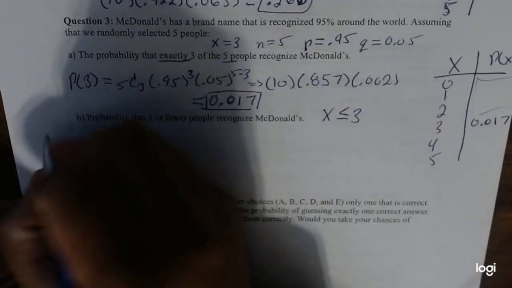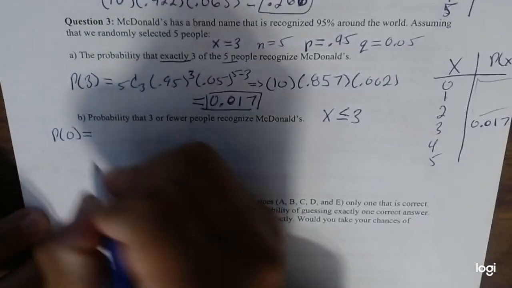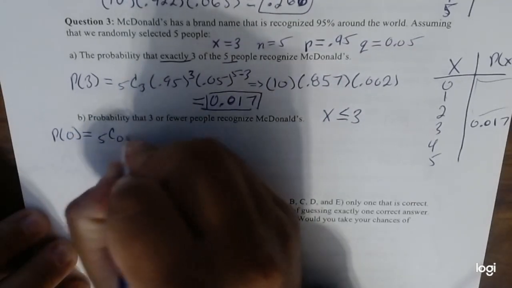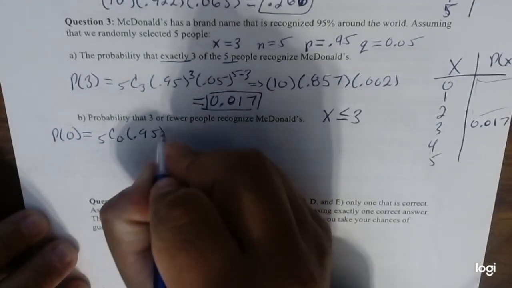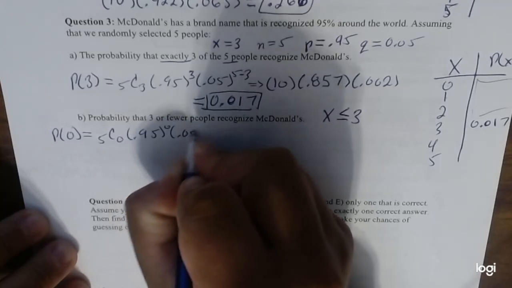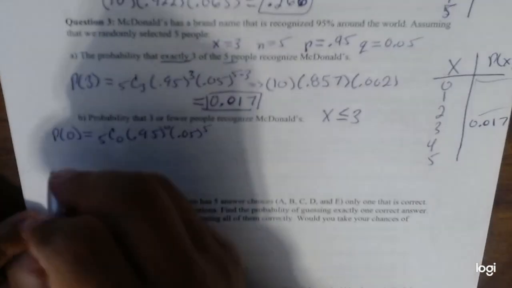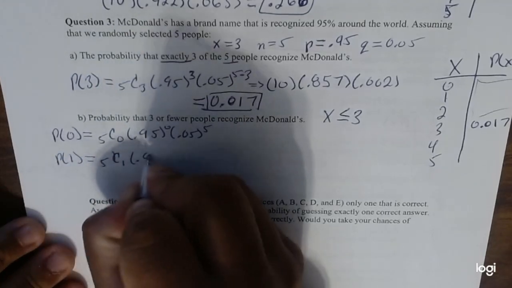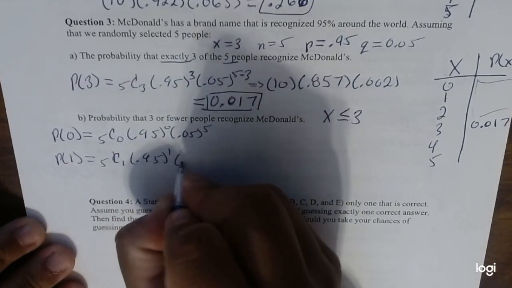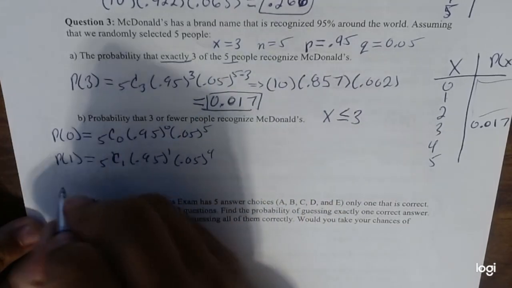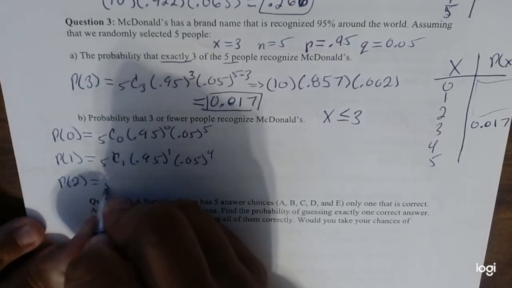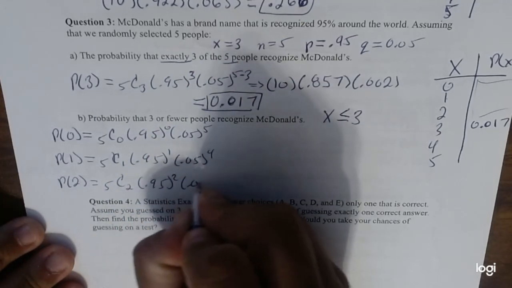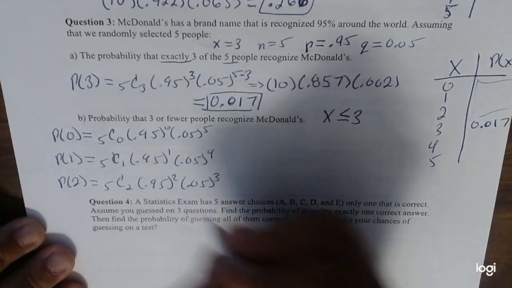Okay. So let's try them individually. Okay. So 0, that's just going to be 5 choose 0, 0.95 to the 0, 0.05 to the fifth power. For 1, that's 5 choose 1, 0.95 to the 1 power, 0.05 to the fourth power. And then for 2, 5 choose 2, 0.95 squared, 0.05 to the third power.